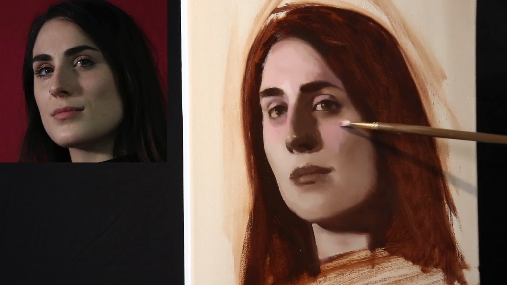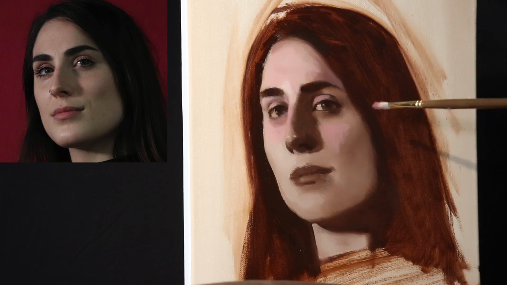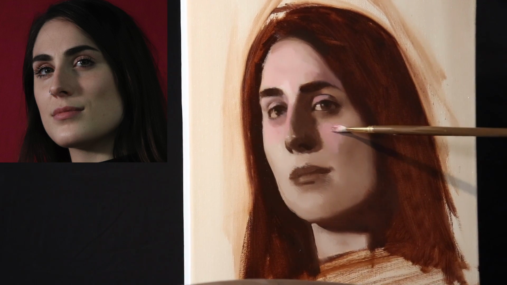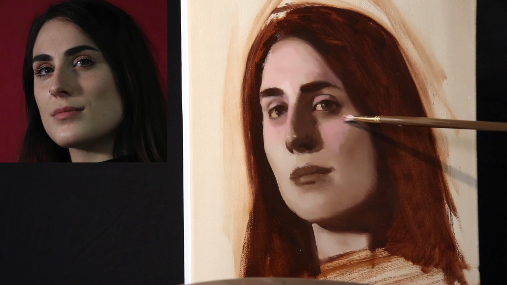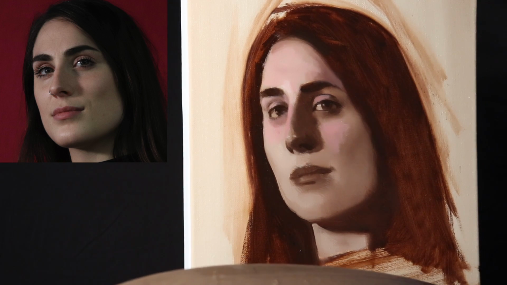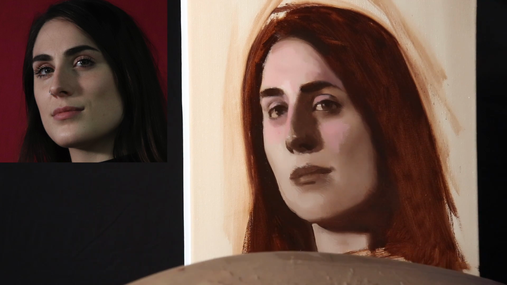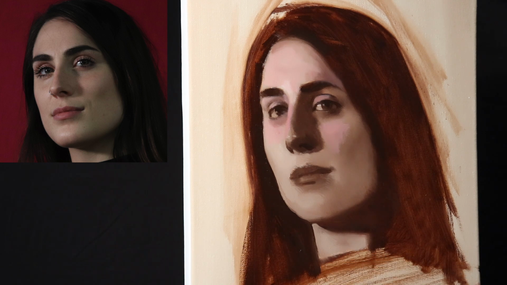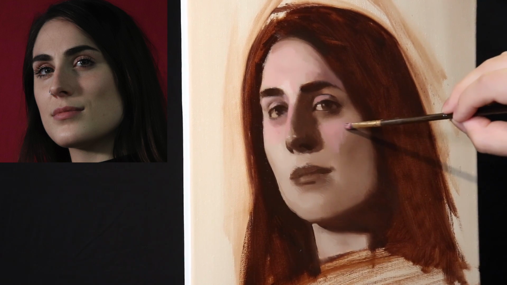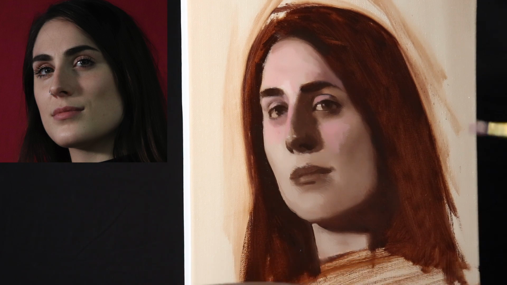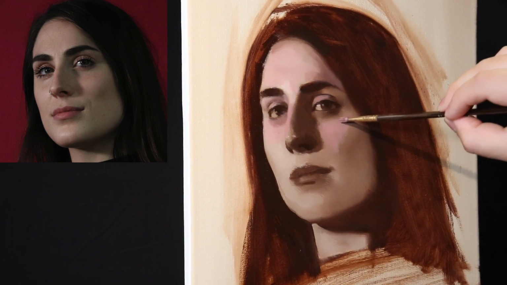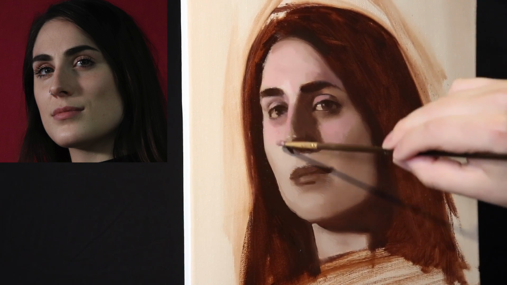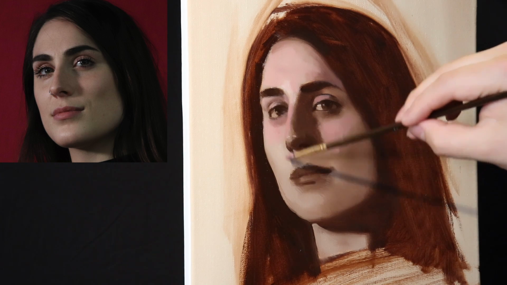But right now, what I'm trying to do is establish these major planes. So this plane change right here, this is for the top plane of the cheekbone. And especially when you're working from a photo reference, you want to be very cautious with the values, because the photo references tend to compress the values, which is a good thing, but they tend to lose a lot of information, in particular around here and here.